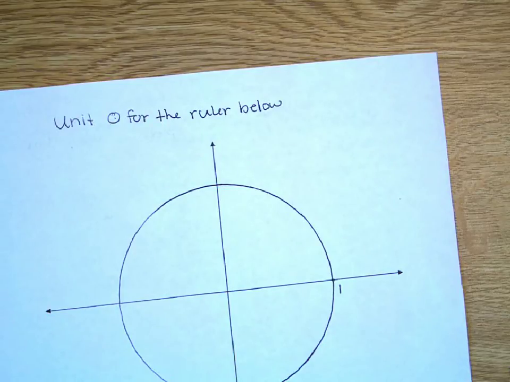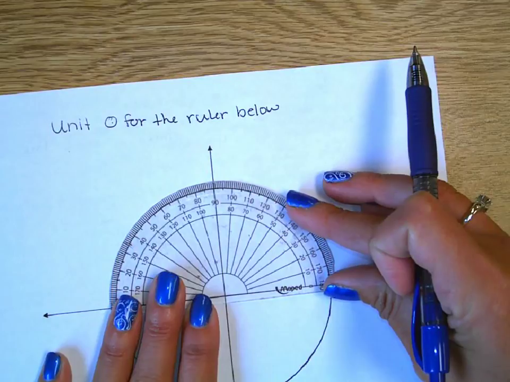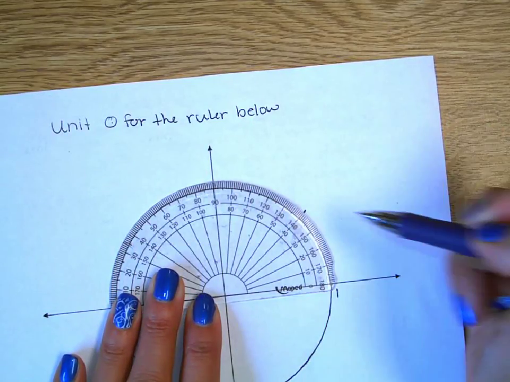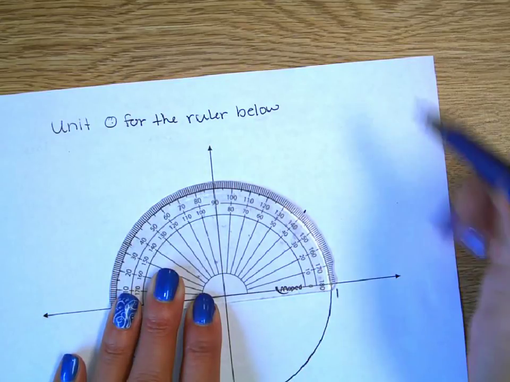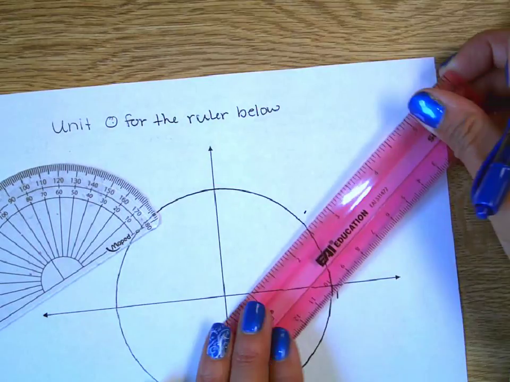So lay your protractor on there. At the origin is where the center of your protractor goes. Mark the 40 mark. Then with your straight edge, draw a ray through that mark.